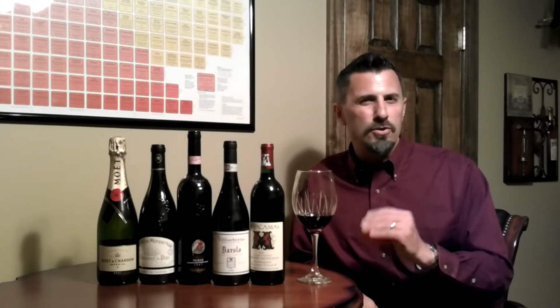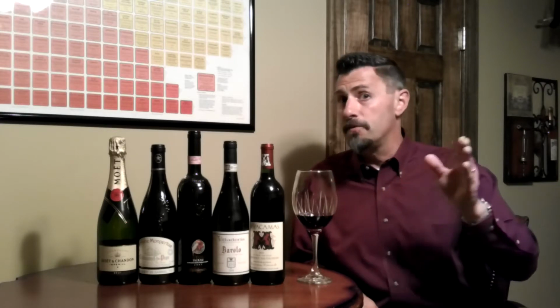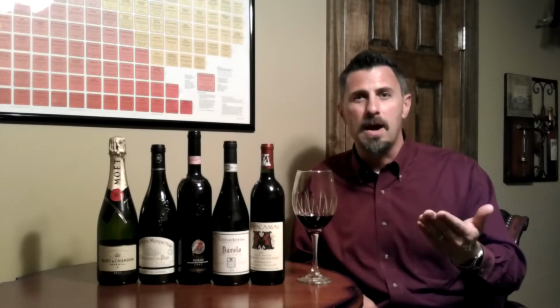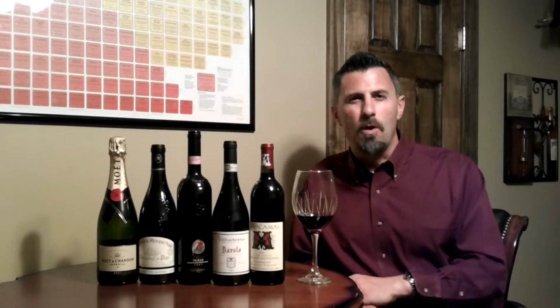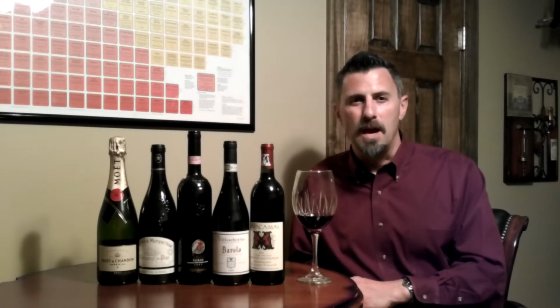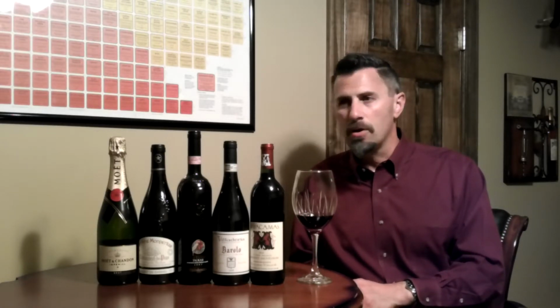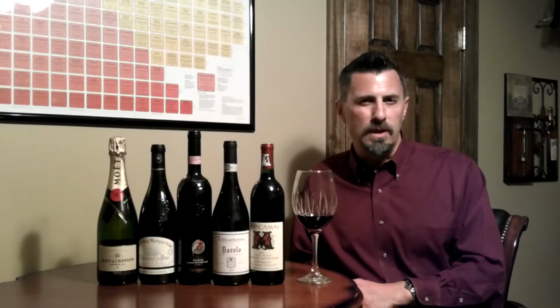Usually what I look for is right around 10%. When we get above 10%, the wine really starts to dry out. Below 10%, the wine really starts to sweeten up. So sugar is the third component that we need to look at.